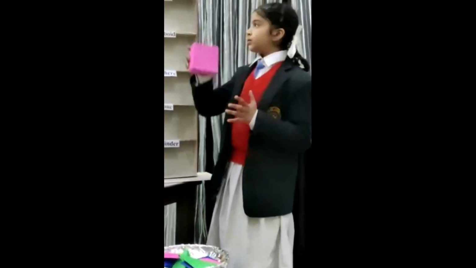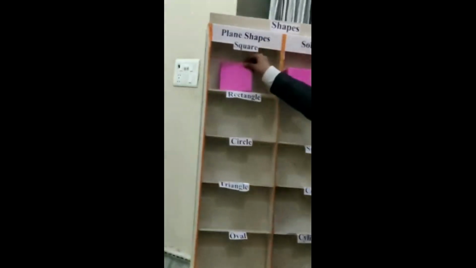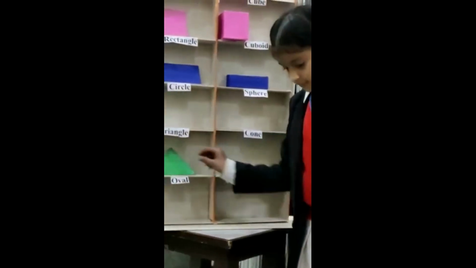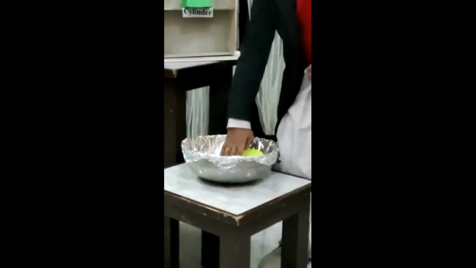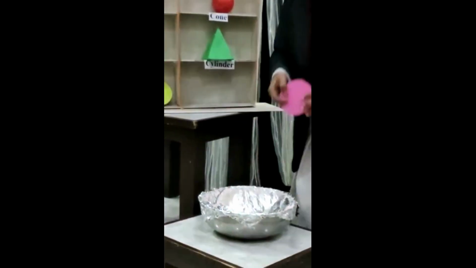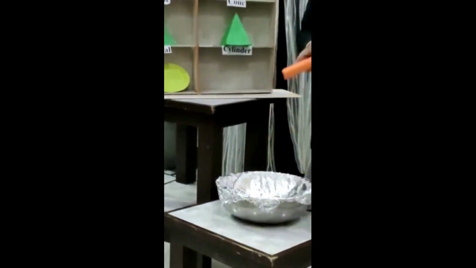This is cube. This is square. This is cuboid. This is rectangle. This is triangle. This is cone. This is sphere. This is oval. This is circle. This is cylinder.